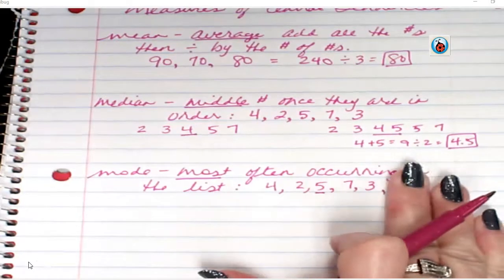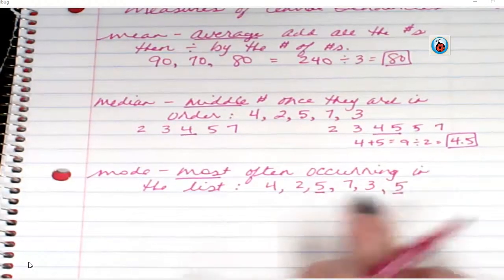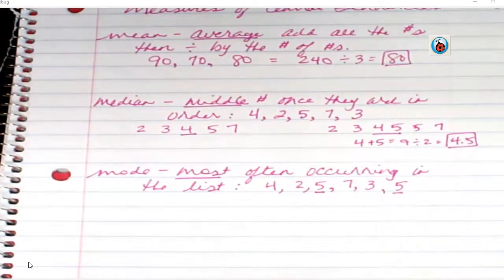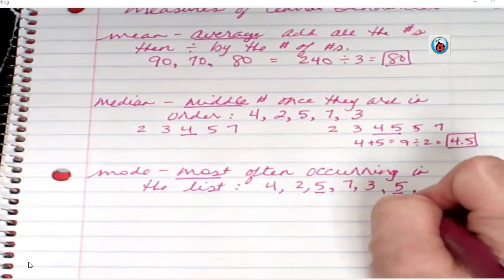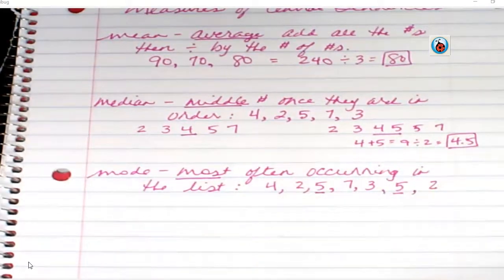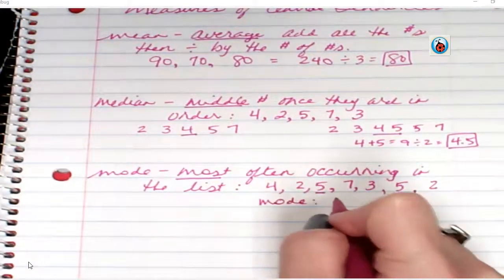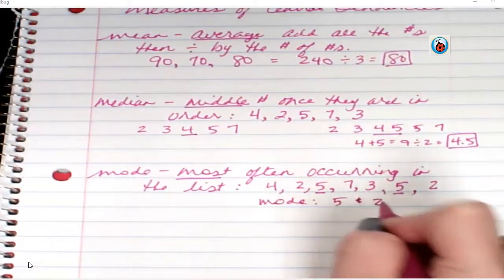When I didn't have the 5, you would say no mode. When I now have a number that shows up more than the others, that's your mode. You could also have more than one mode. If I had another 2, now my mode would be both 5 and 2.